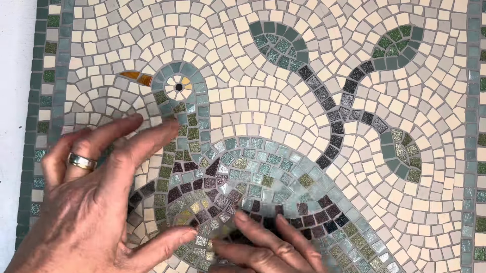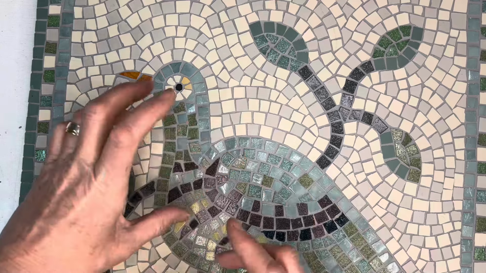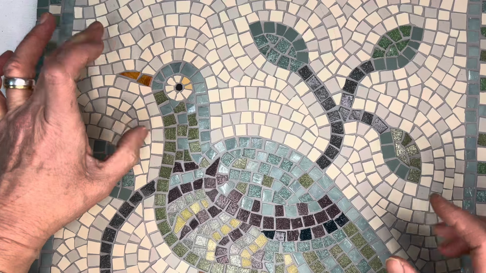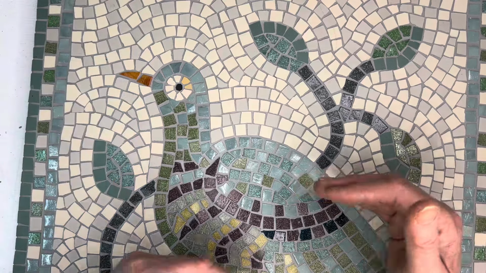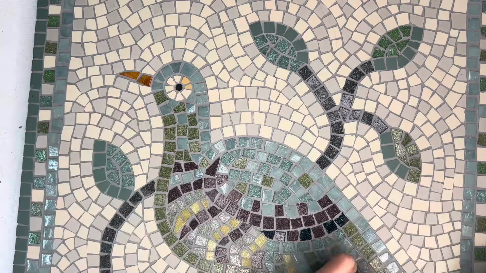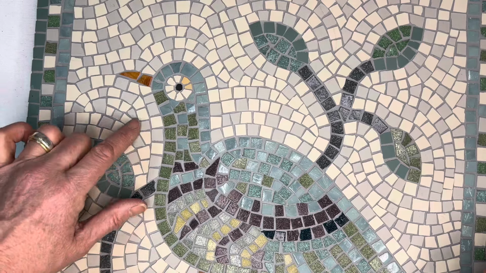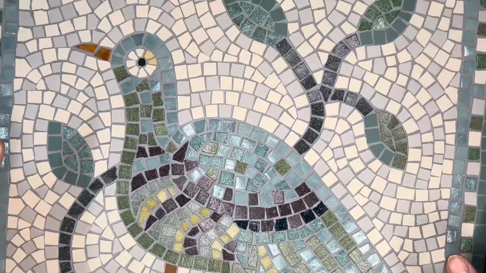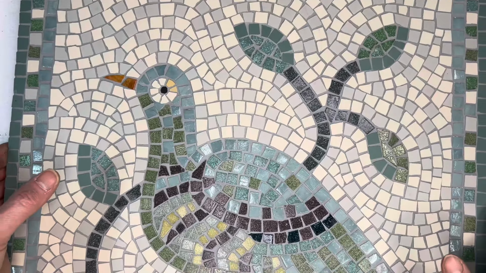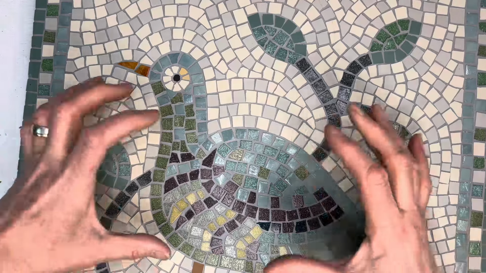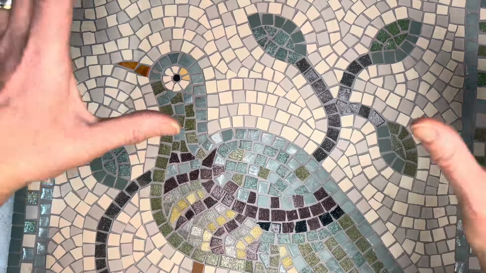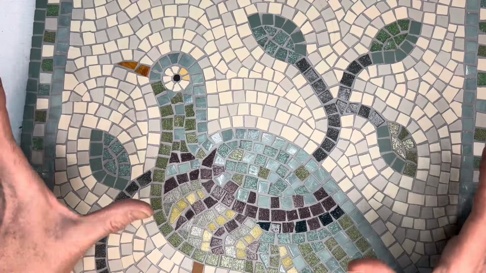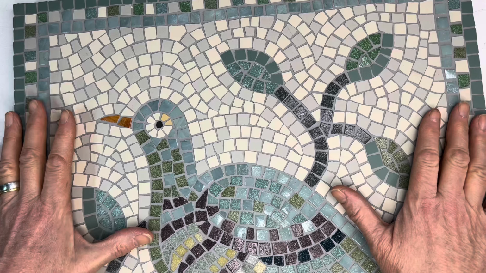So again, there's offsetting, there are line splits, triangles are used minimally and when they're wanted and needed. There's a clear outline around the bird, but not an outline around the fiddly parts of the bird, like the feet and the beak. So I hope this shows you how smooth the overall result is when the rules are applied. So there you have it.